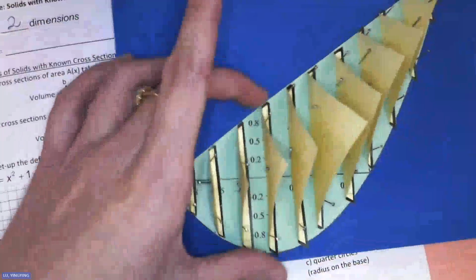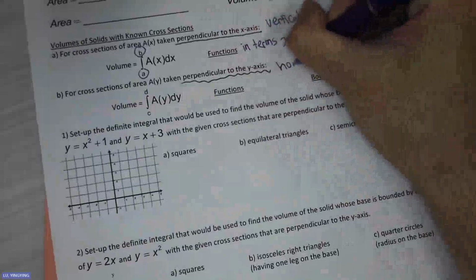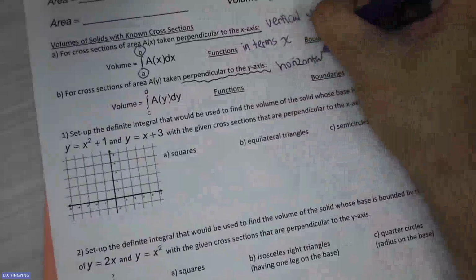If it's a vertical slice, we are integrating with respect to x with dx. The bounds are in terms of x. Everything is in terms of x. That is still what we were doing last time. But if it's horizontal slices, they will be perpendicular to the y-axis. That is our horizontal slice.